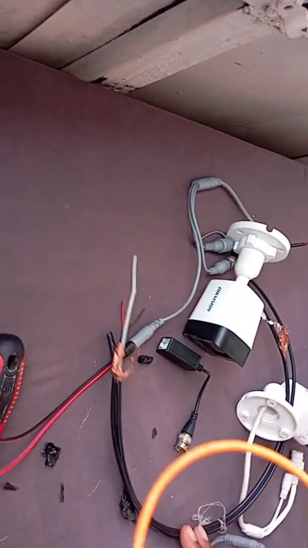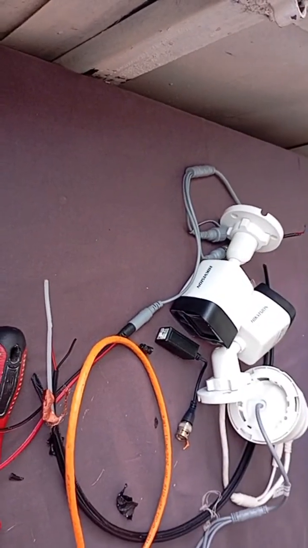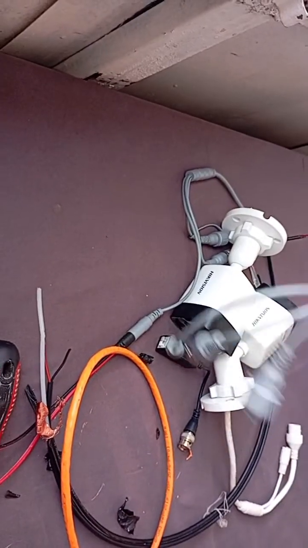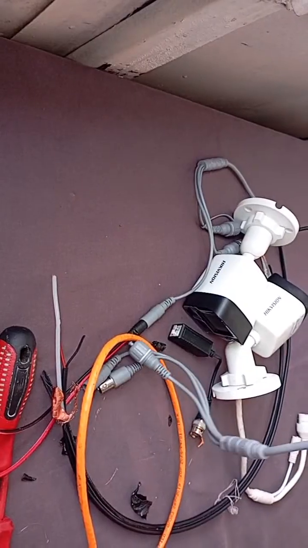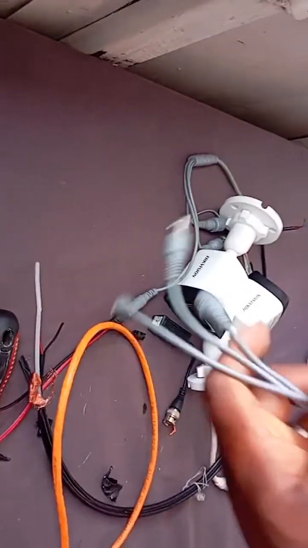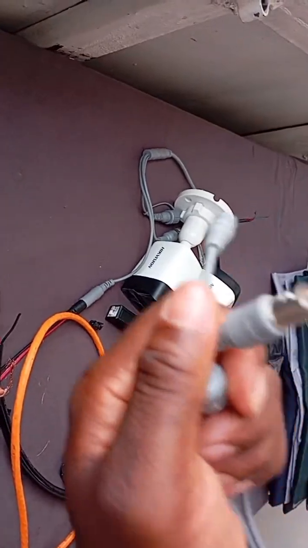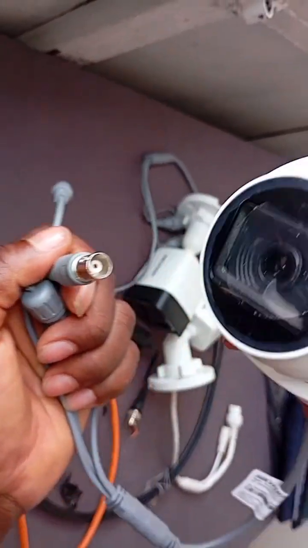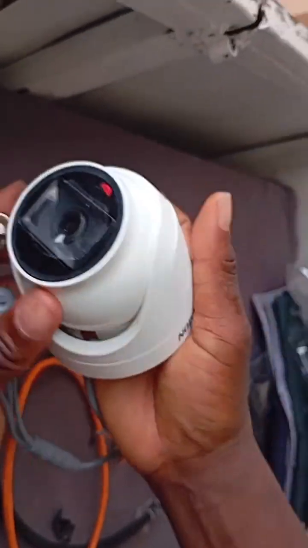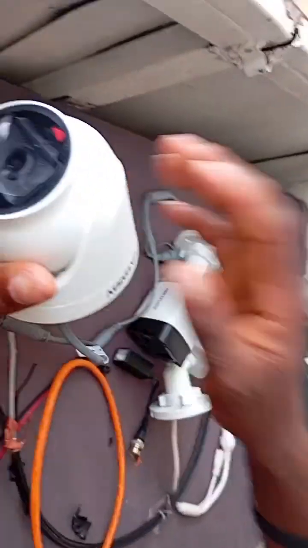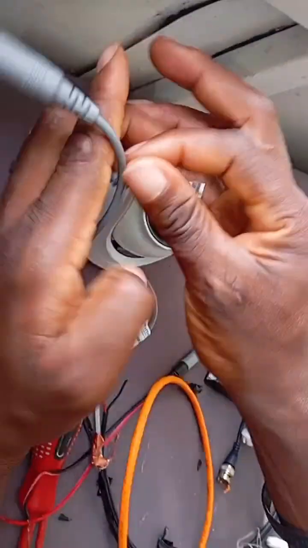After you may have done all this, let me take this from top to bottom. This is our indoor camera, which is called a dome camera, and this is an analog camera. This one here that you're seeing is our indoor camera, or you can call it a dome camera.